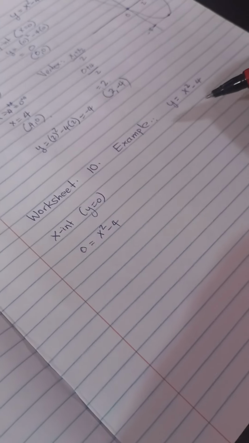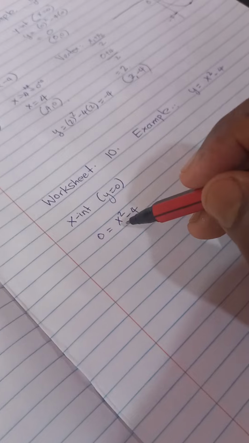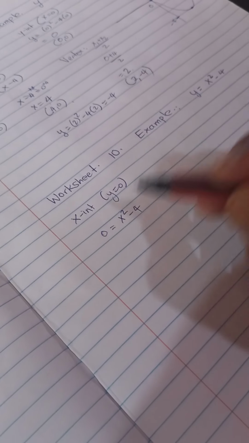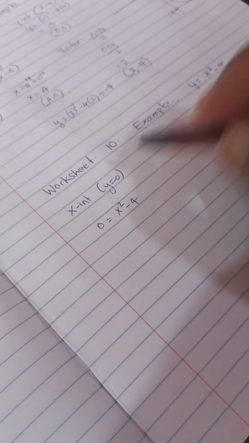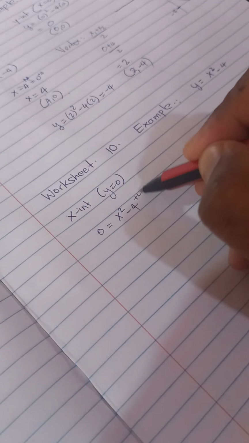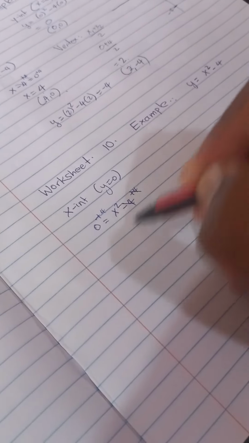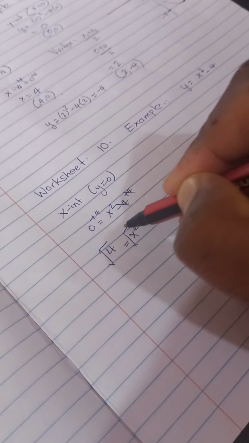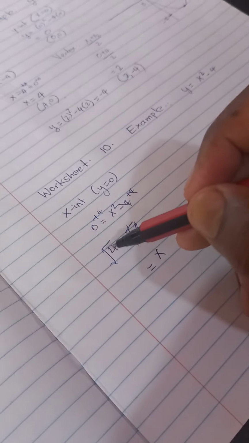Now this one can be solved using two methods. I can use direct solving at this point. Direct solving can be used because x appears only once. I don't need to factorize. So plus 4 cancels. X squared is equal to 4, square root cancels. The x value in this case is the root of 4.